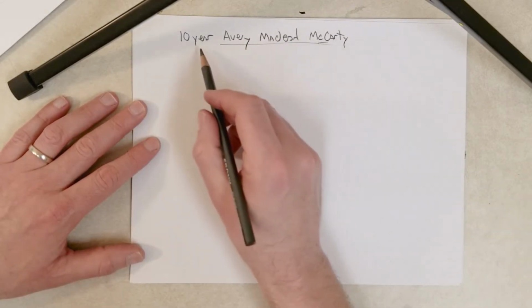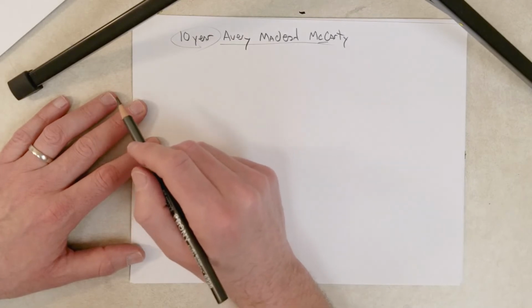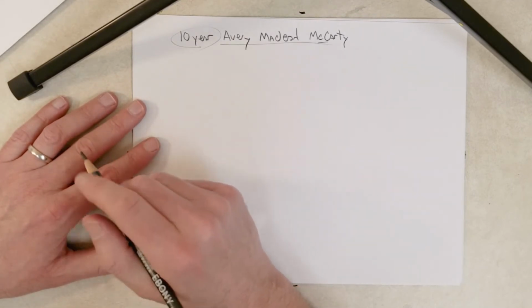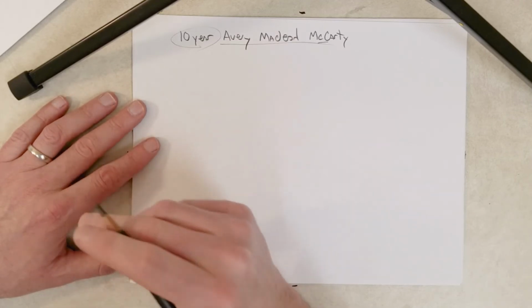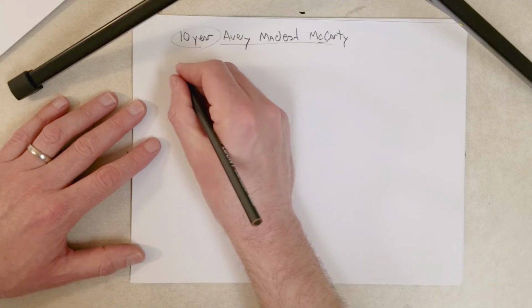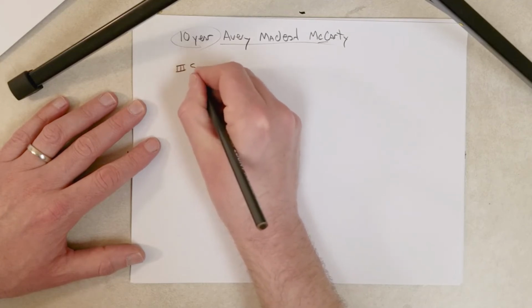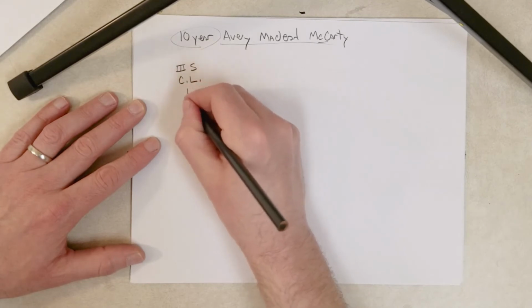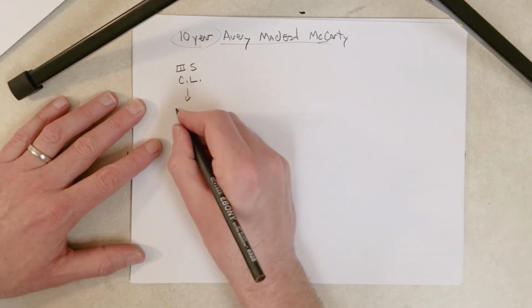But okay, so these scientists worked for 10 years to figure out was the transforming principle protein, was it RNA, was it DNA, and how did they do that? So they took the crude lysate, 3SCL, for 3S crude lysate, and they purified it. They did an initial purification.